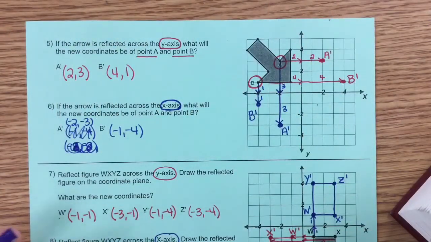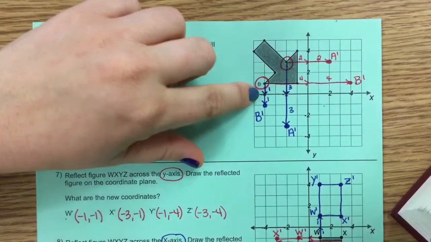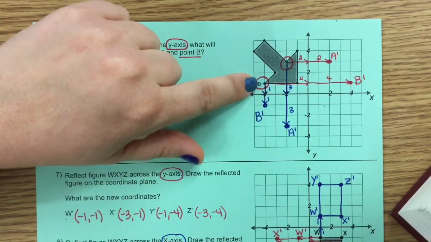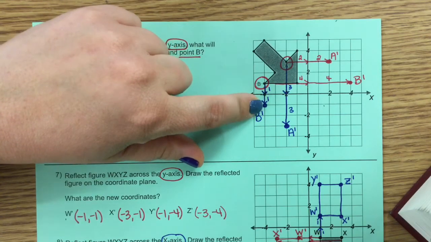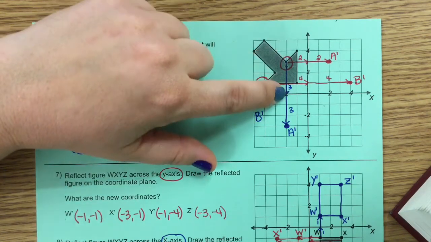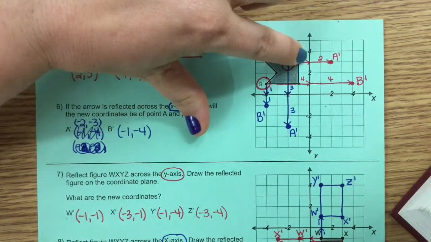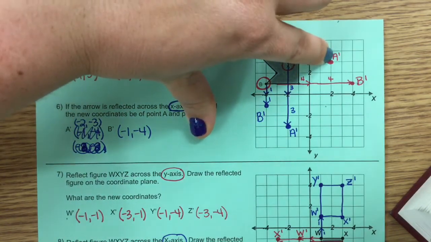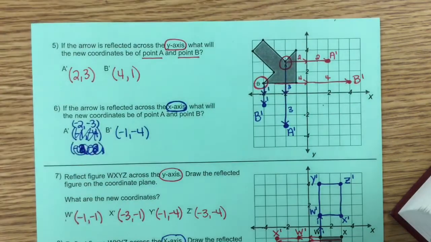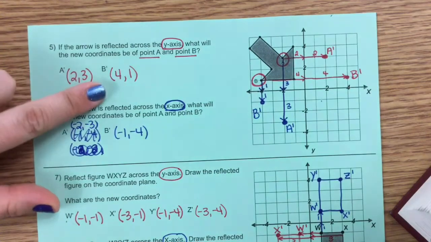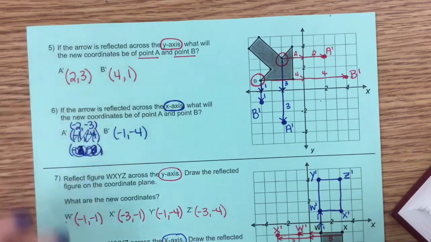Okay, so here's the answers to this sheet, and I'm sure you guys all did fine with this. I added a little bit of detail here just to show you exactly what I did. I just counted down 1 and then 1 past the line of reflection, counted down 3 to the line of reflection, 3 past it. Same thing here, 2 over to the line of reflection and 2 past it, 4 over to the line of reflection and 4 past it. So we ended up with the points (2, 3), and (4, 1), (-2, -3), (-1, -4).